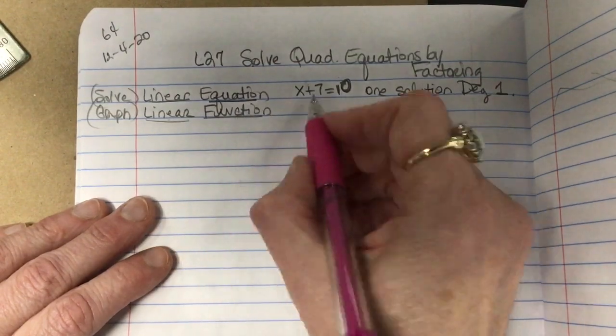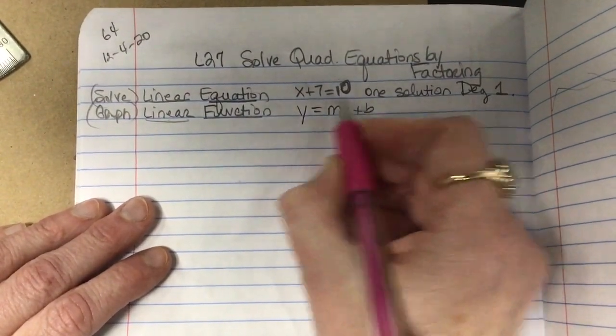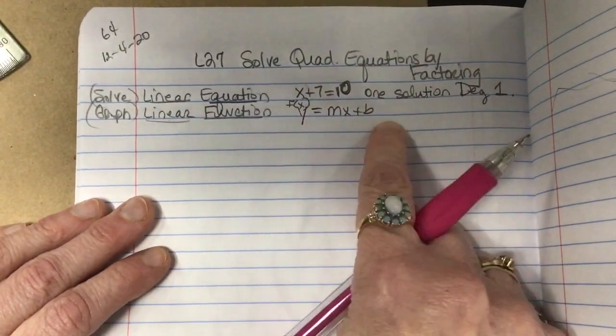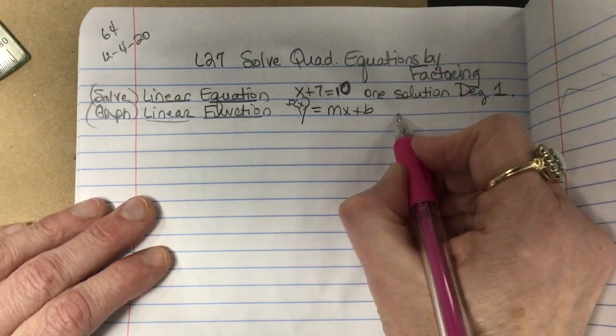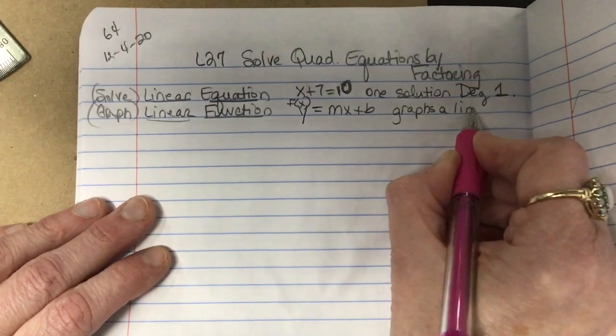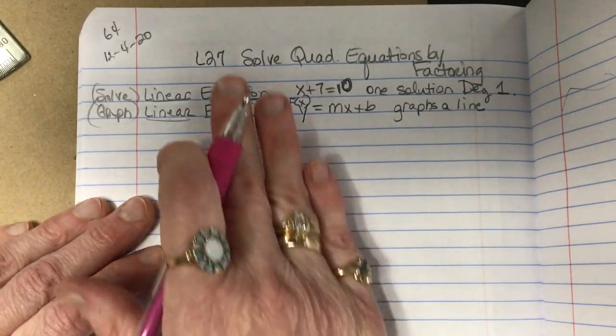So a linear function is y equals mx plus b. Now you know we can write it f of x, but it's still y equals mx plus b. It has a slope. It graphs a line. Okay, so that's the difference between equations and functions.